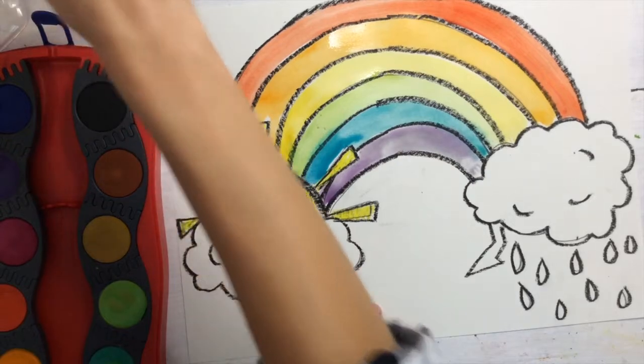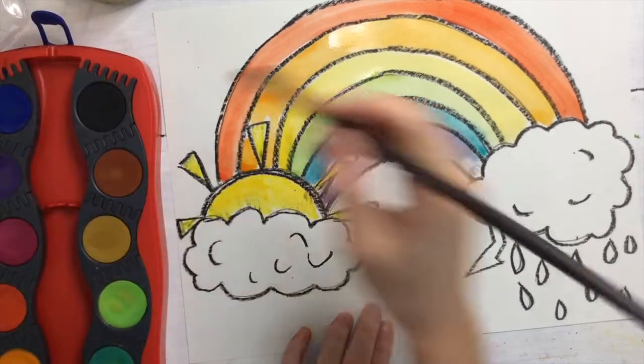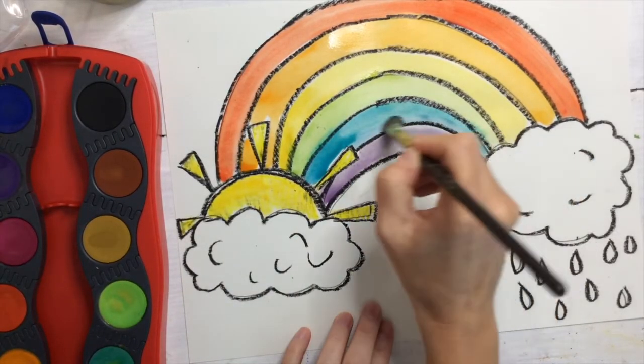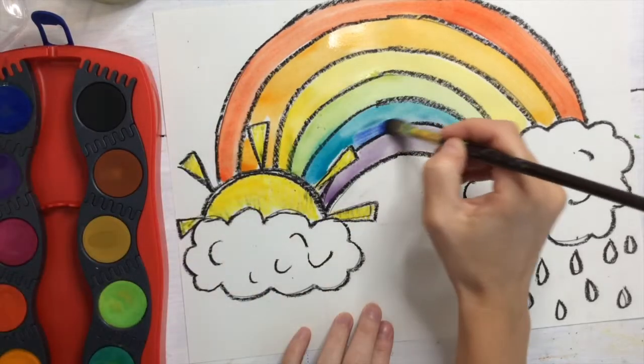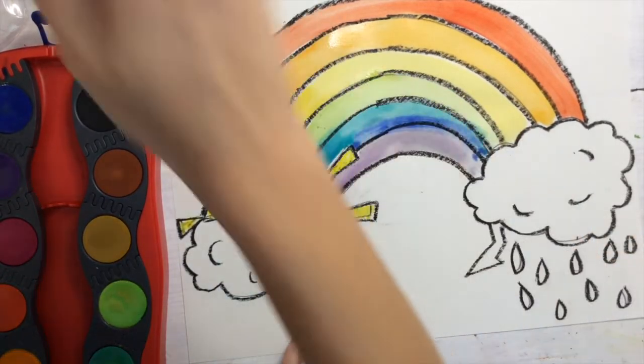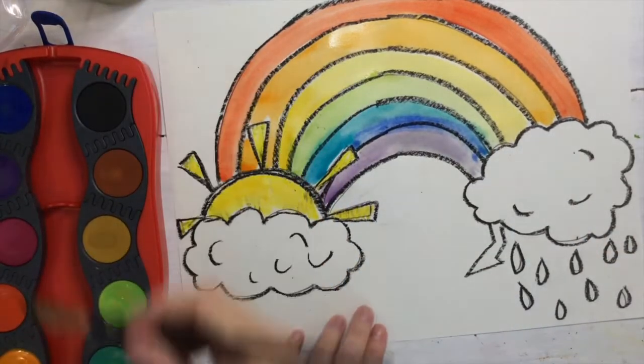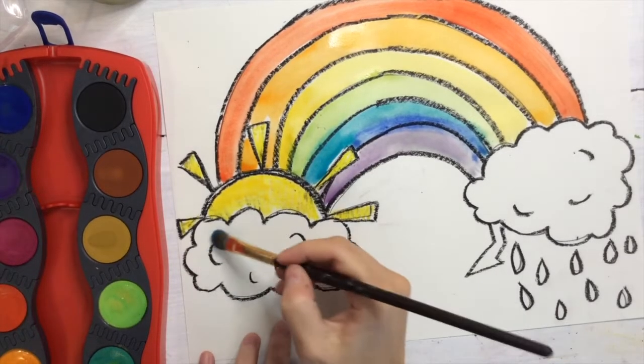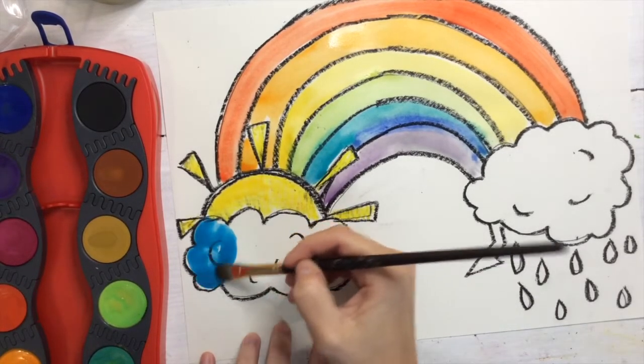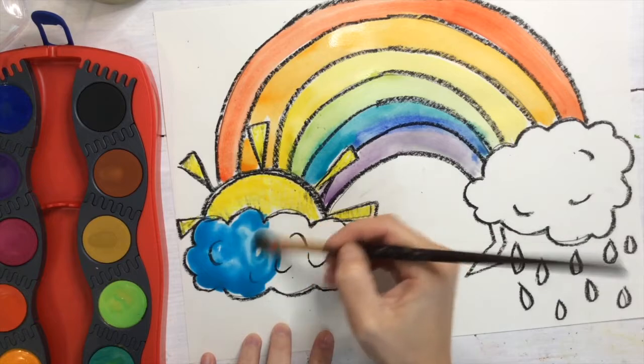Does anybody know what color we left out? You're right, we left out indigo. Indigo is kind of a mix between blue and purple. So we're just going to take a little bit of a darker blue and we're going to add it in between the blue and the purple to symbolize our indigo color.